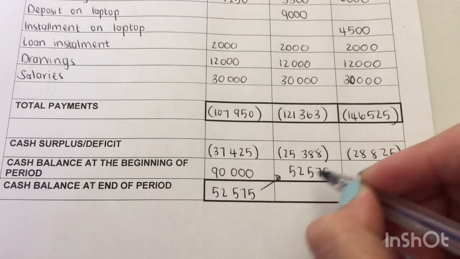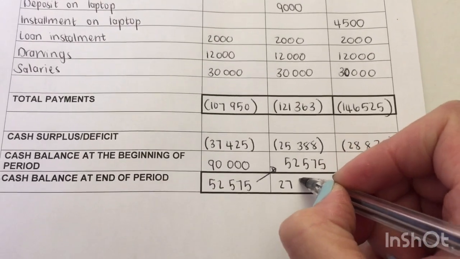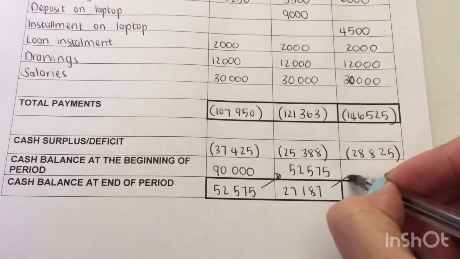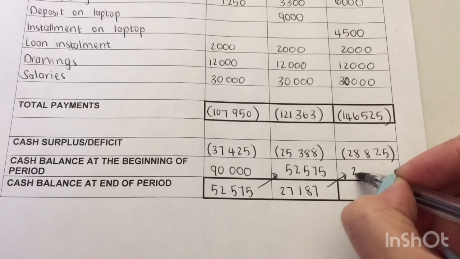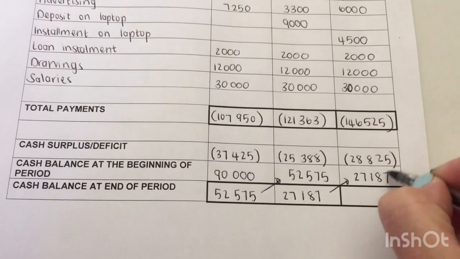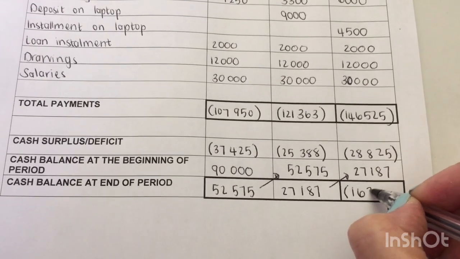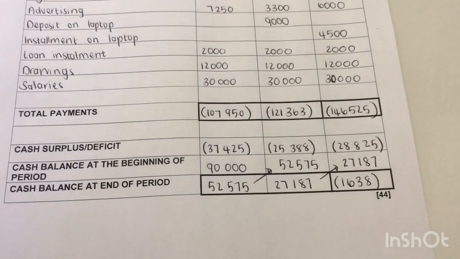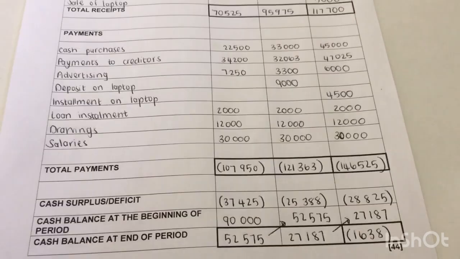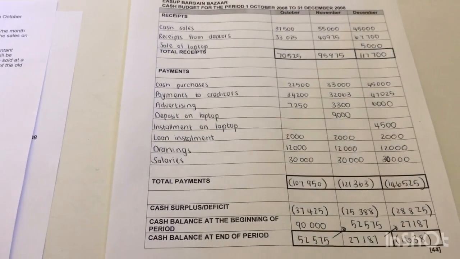I'm going to do the same thing. I'm going to get my bank balance at the end. That will be the start of the next month. I'm going to subtract the 2 and over here I end now with a deficit in my bank account. Right, that's the cash budget for you.